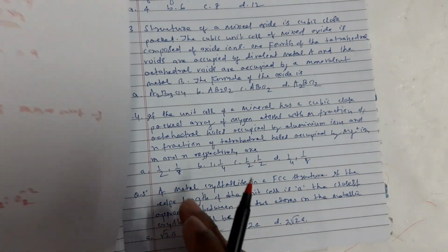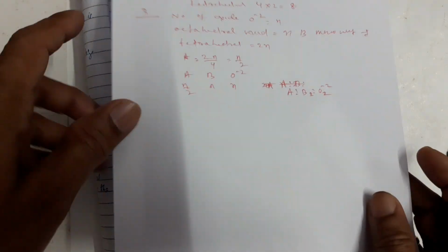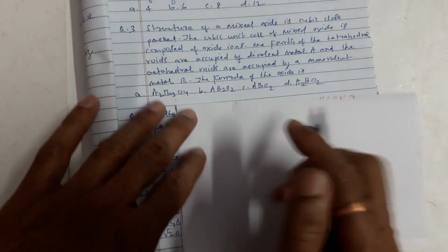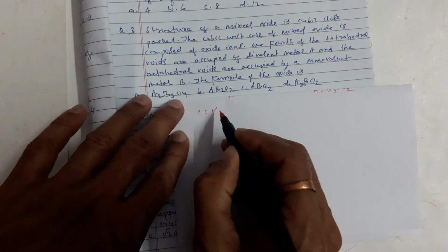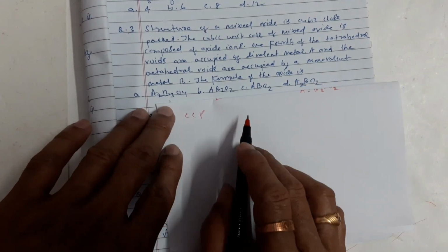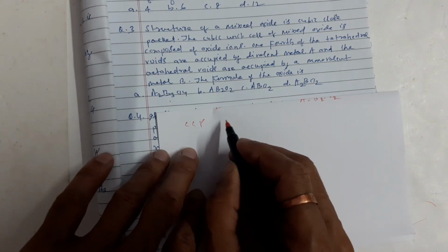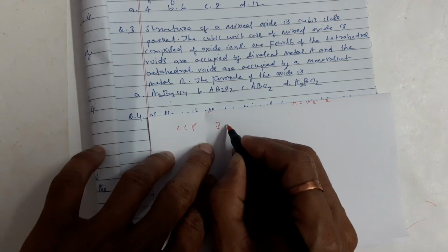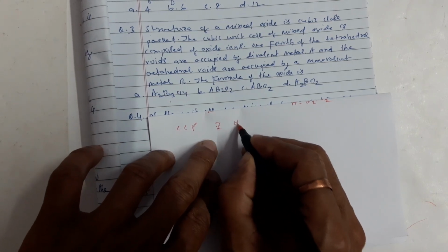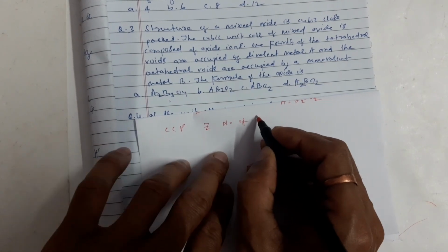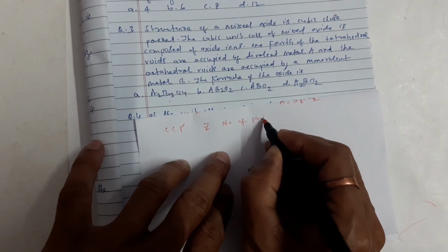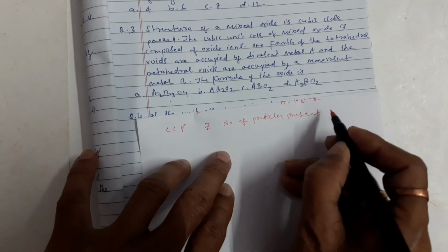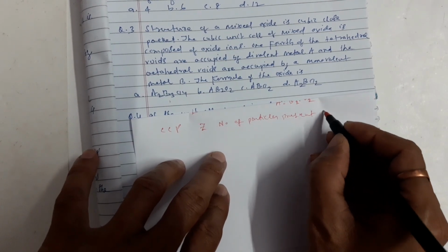In CCP, cubic closed packed, Z is a constant known as the number of particles present per unit cell.